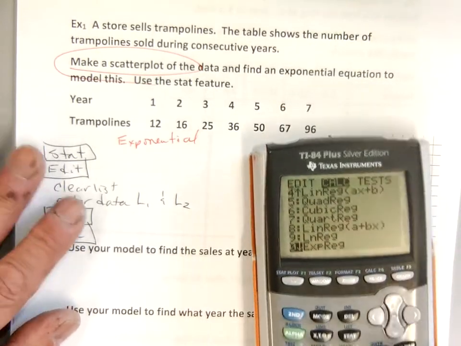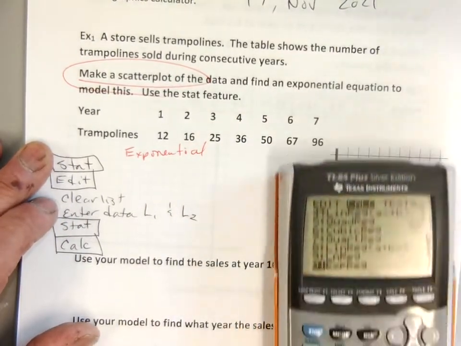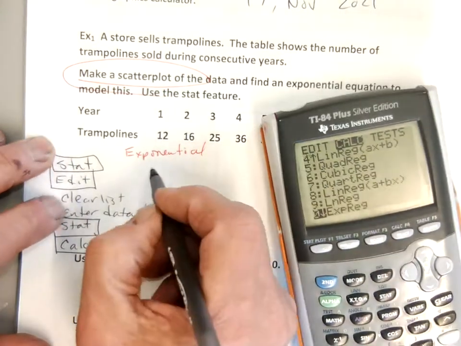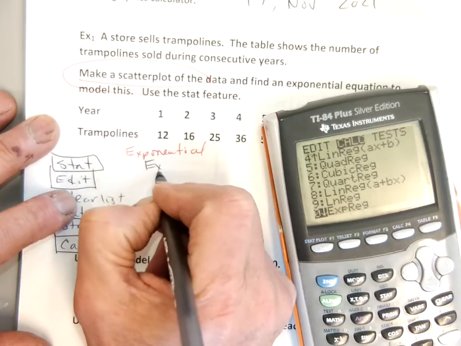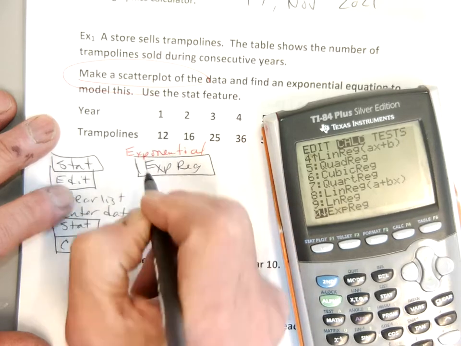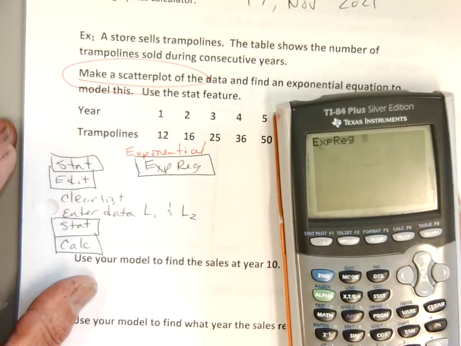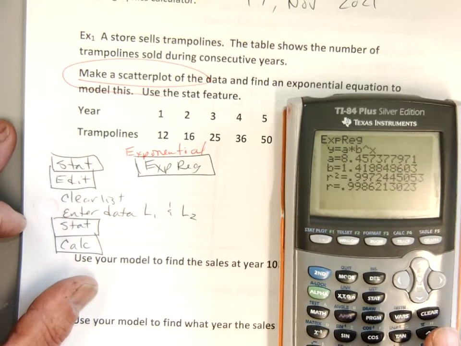Because it's exponential. Isn't it exponential? Yes. We said it's exponential, so I want the exponential regression line. So I go down there, I push enter, okay, and enter.